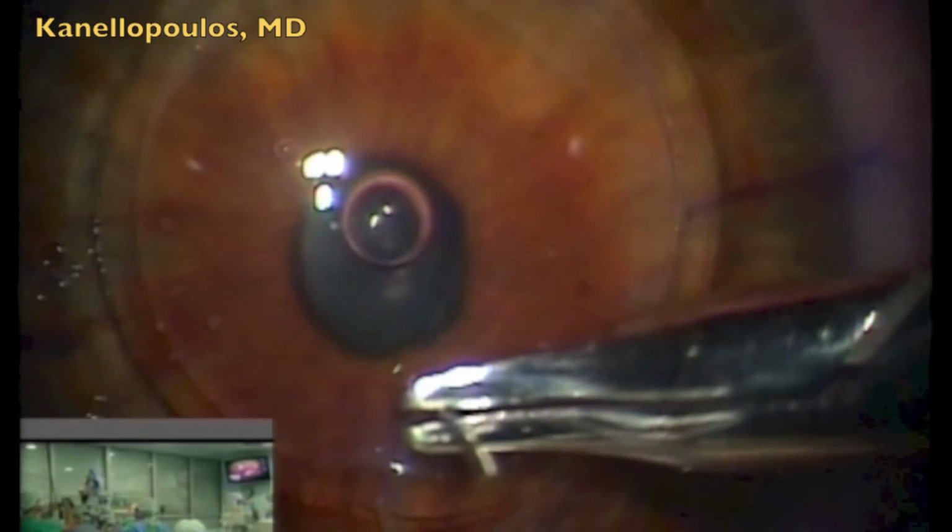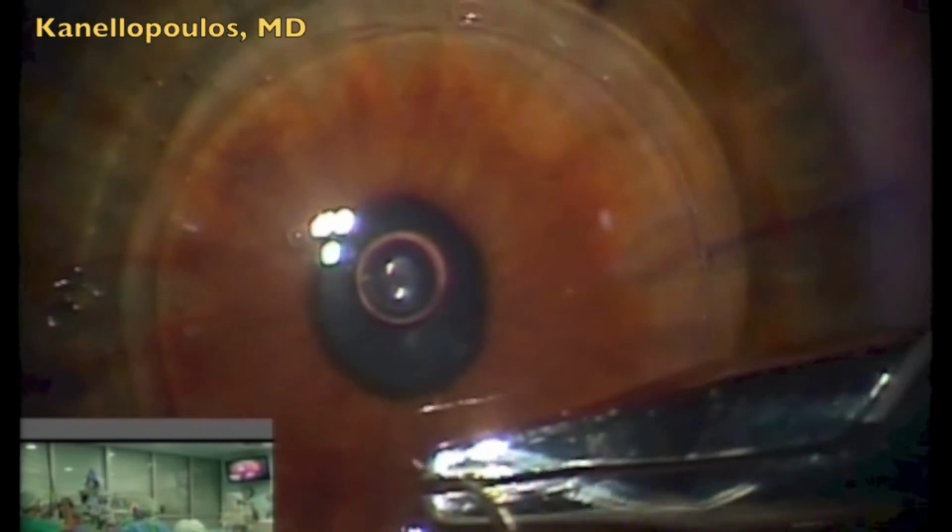We need to suture as deep as possible and accommodate the step both on the donor and the host.